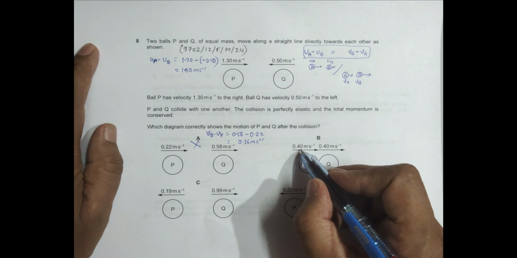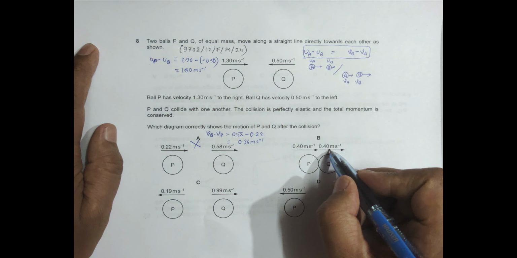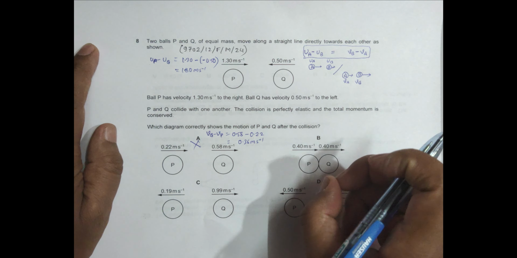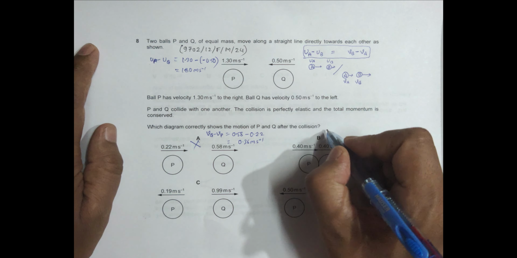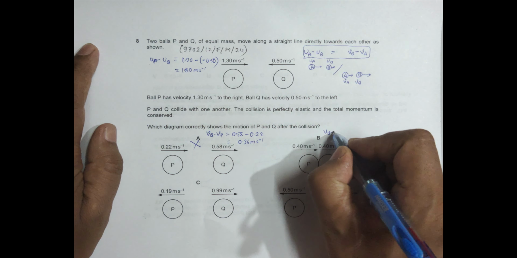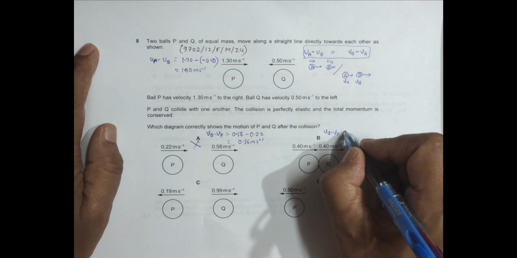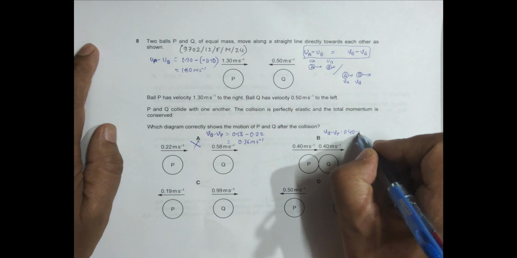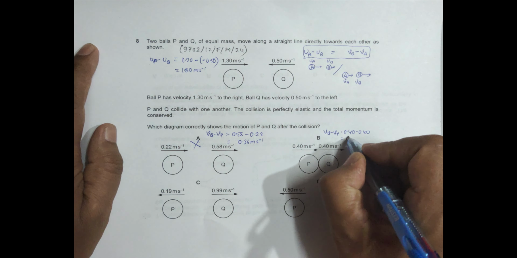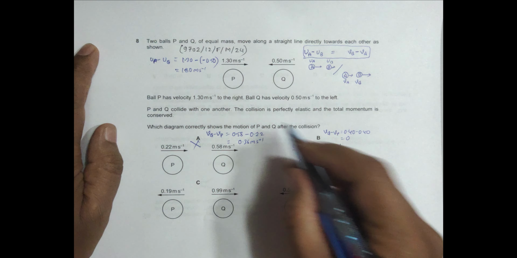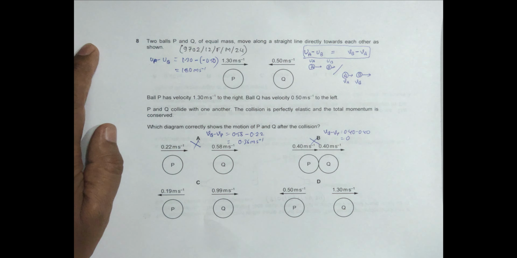Next, we have got 0.40 and 0.40. That means the two bodies get attached to each other. So in this case we'll have VQ minus VP equal to 0.40 minus 0.40, that's equal to 0. So this is not equal to this. Again, it's not the correct answer.